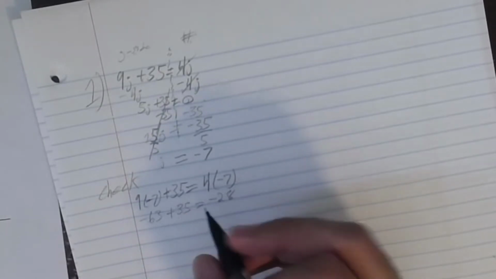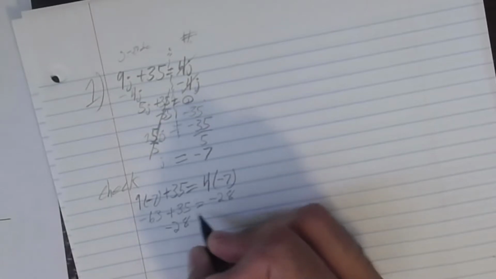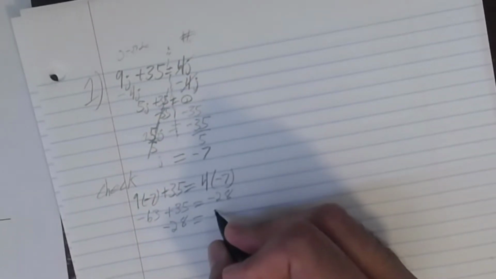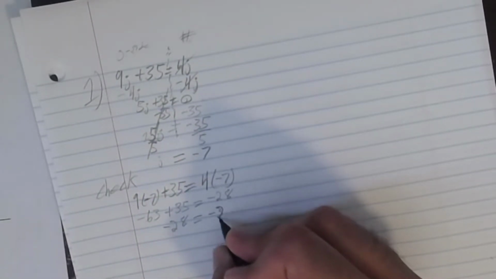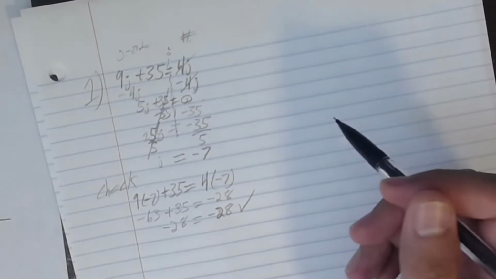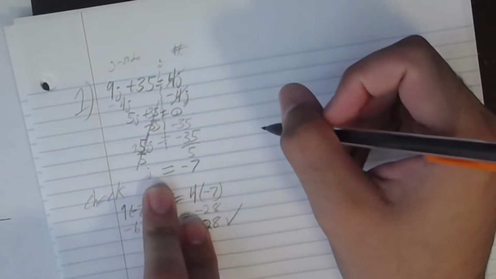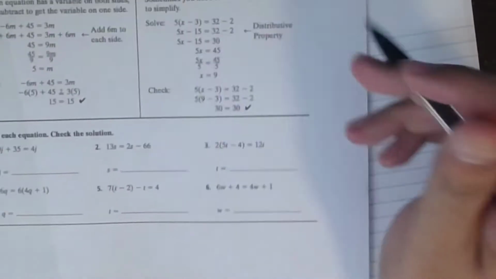That is in fact negative 28, which is exactly what we got. So this is true. So j is equal to negative 7. You just have to put in j is equal to negative 7.